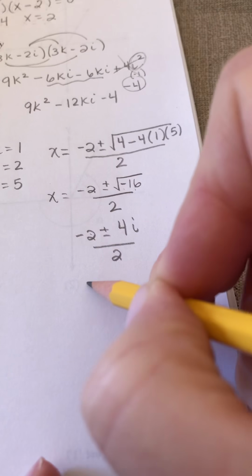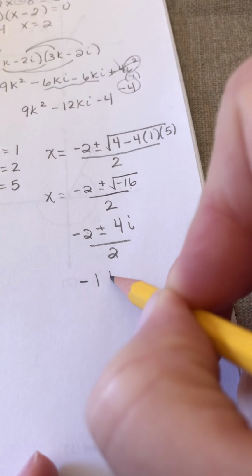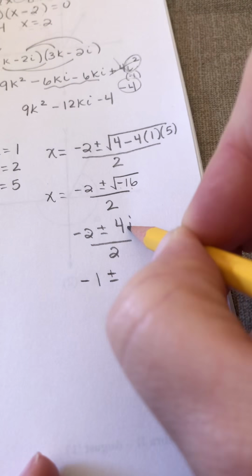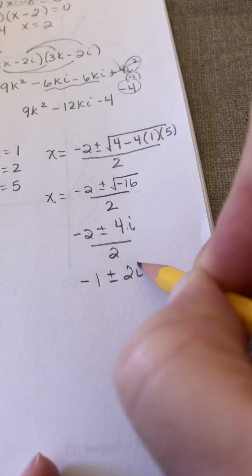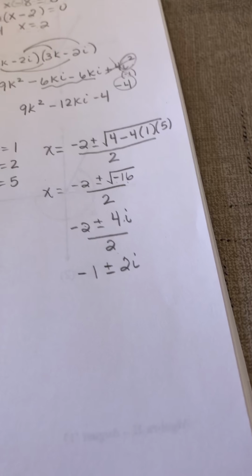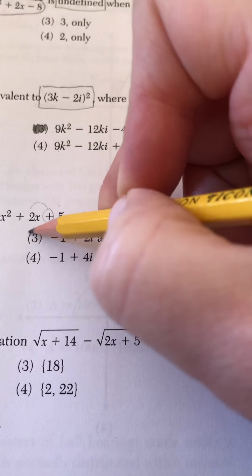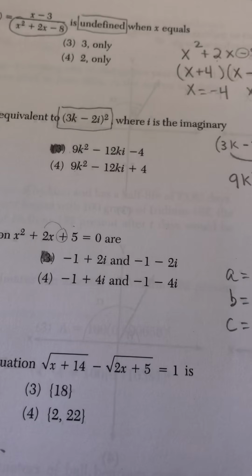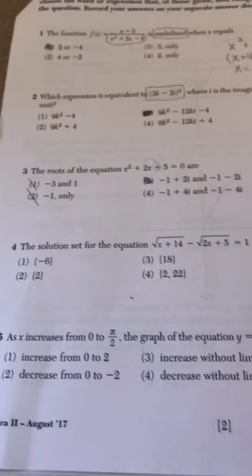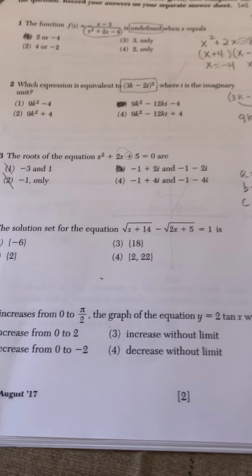Negative 2 divided by 2 is negative 1. Then my plus or minus: 4i divided by 2 is 2i. So we've got negative 1 plus or minus 2i. There it is. Okay. Take a look at number 4, the solution set for the equation.